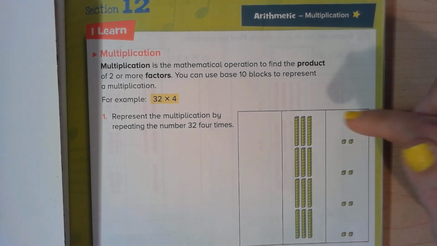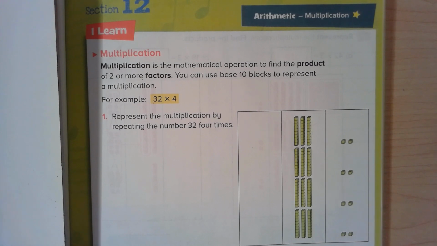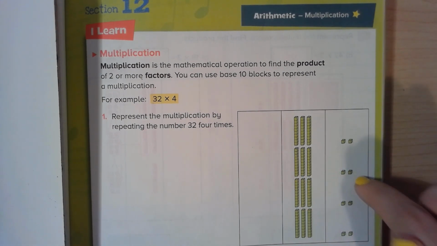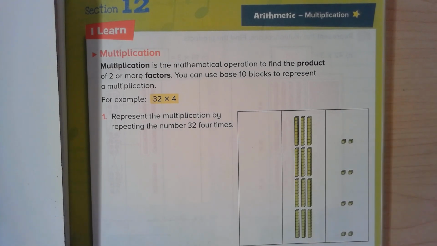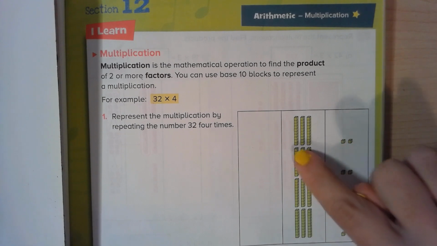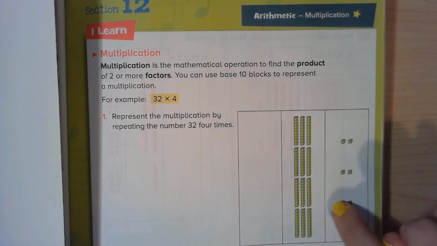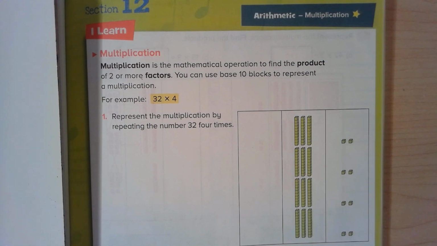So we have 10, 20, 30, 1, 2, and that repeats in each group. So what they're trying to show us is that 32 times 4 is 32 plus 32 plus 32 plus 32.